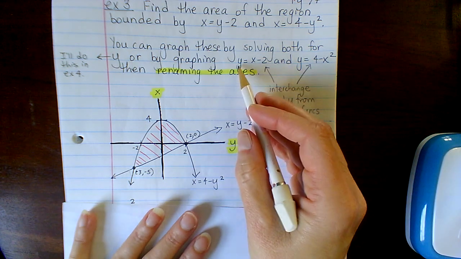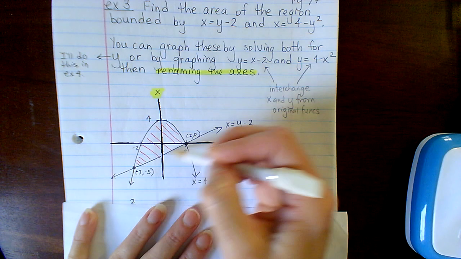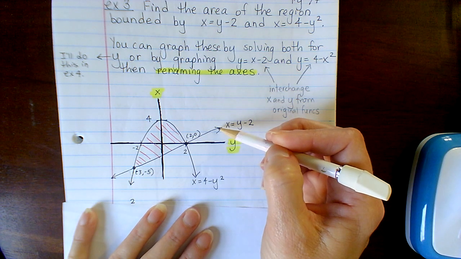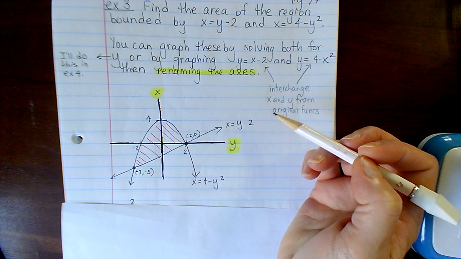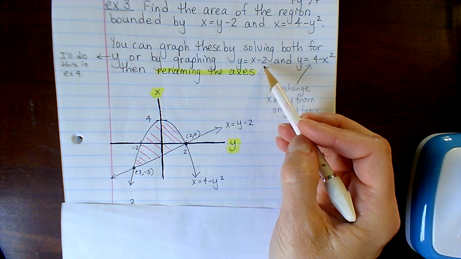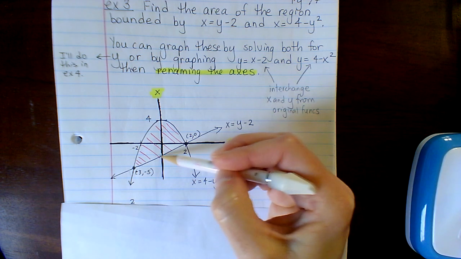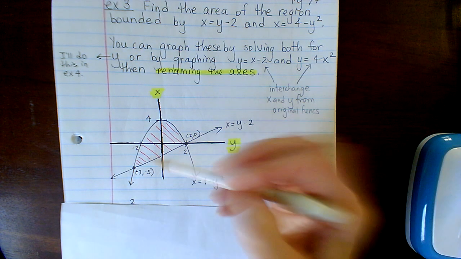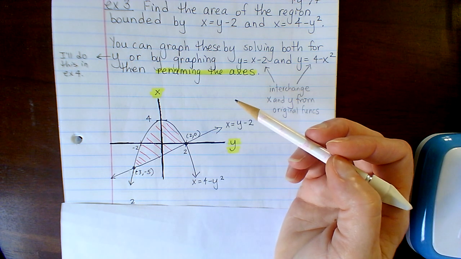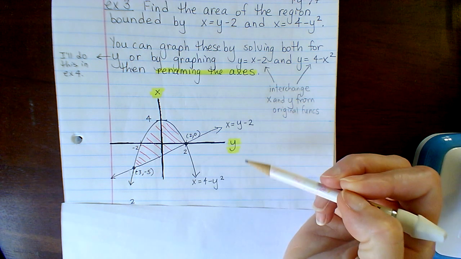Alright, so this one, y equals x minus 2, looks like this. We know what this looks like. It's just a straight line, slope 1, y-intercept down here at 0, negative 2. This one, like I said, is a parabola flipped down, shifted up 4 units. So the region between those is the area that we're looking for.